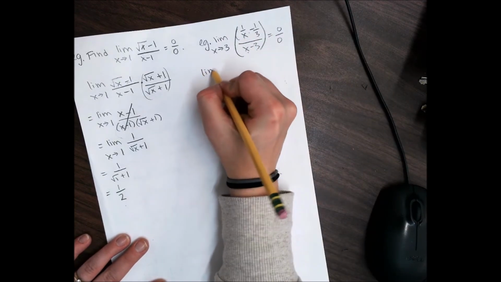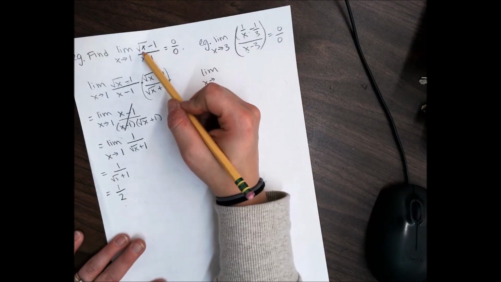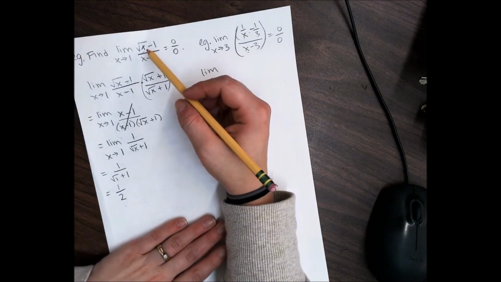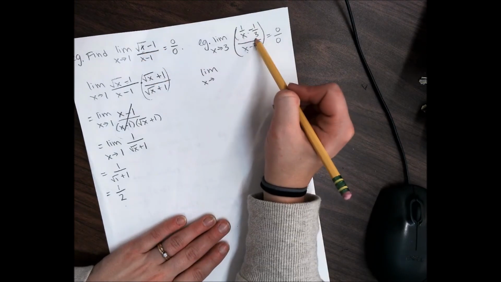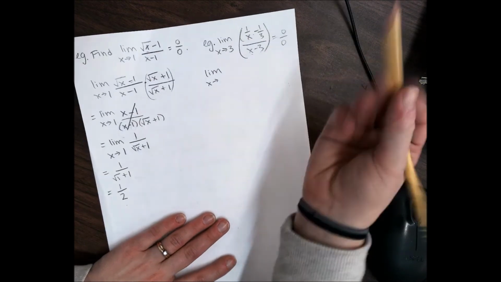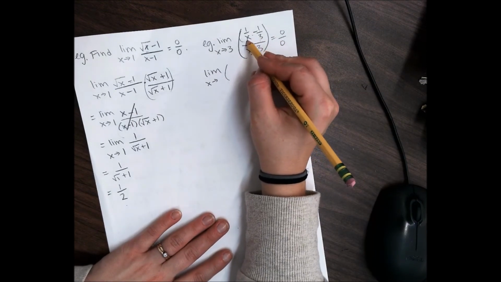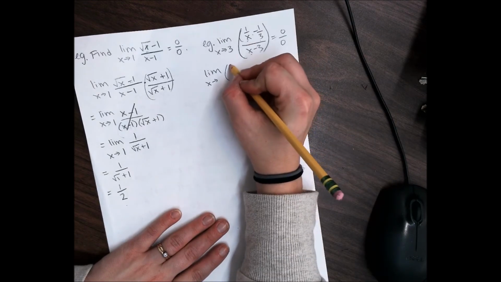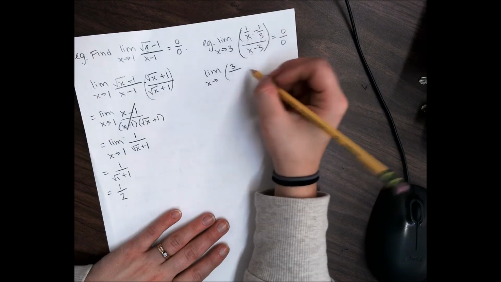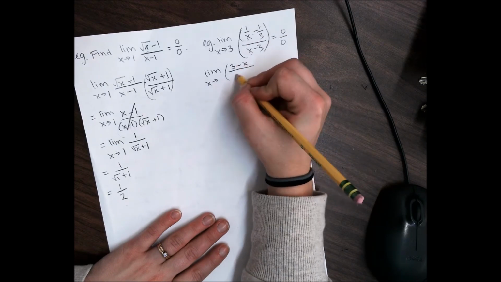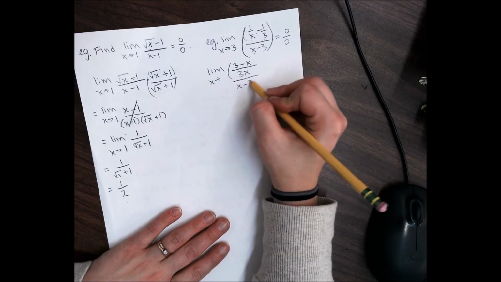So the first thing we're going to do, again, when we work with square roots, we'll use the conjugate. When we work with polynomials, we factor. When we're working with fractions, we want to get a common denominator. So let's go ahead and do that. So 3 and x need a common denominator of 3x. So I'm going to multiply this one by 3, and I'm going to multiply this one by x. And the second denominator is still the same.